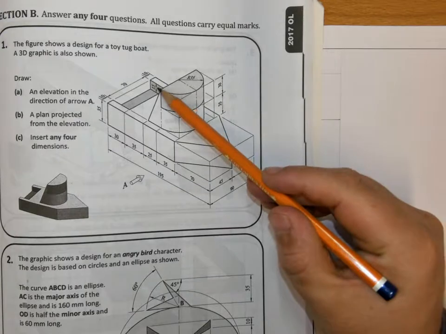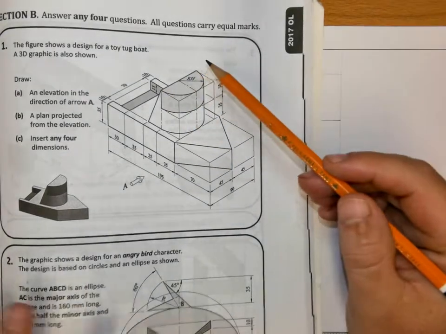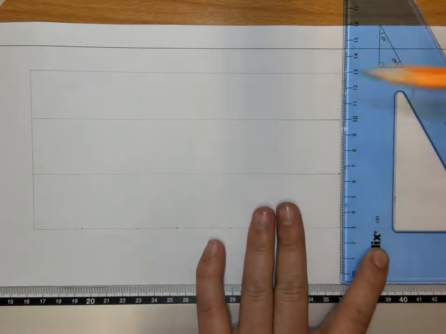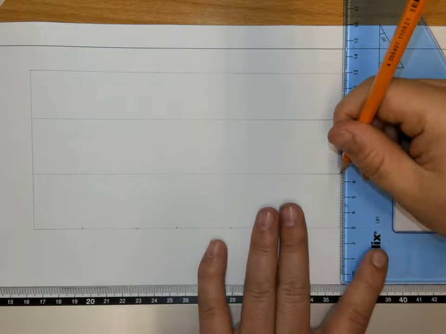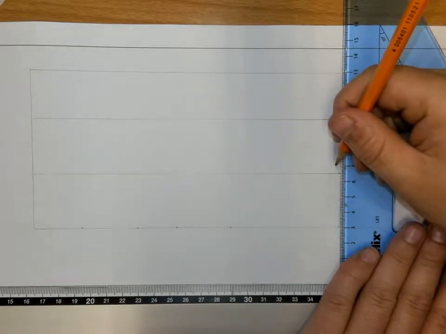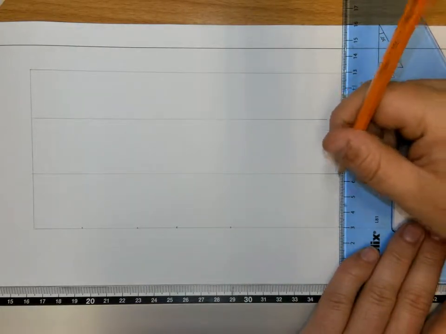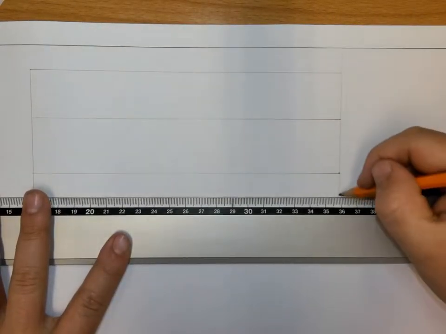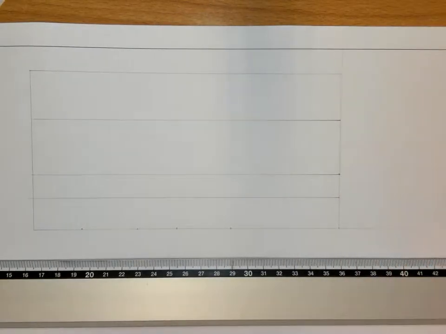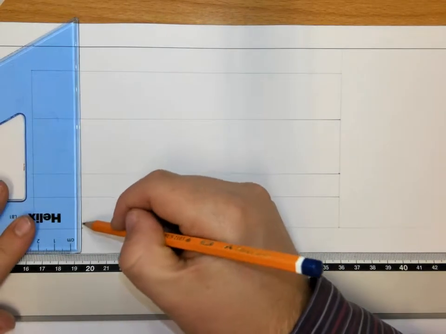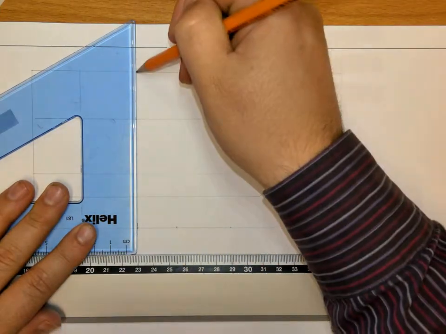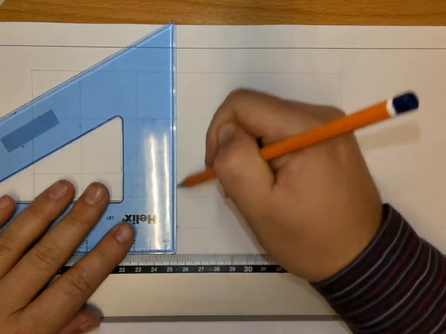There's one more dimension, 15 there. So we're going up 35 minus 15 is 20. So we're going up 20 from the bottom. And then we can do our light lines, and our vertical lines up.